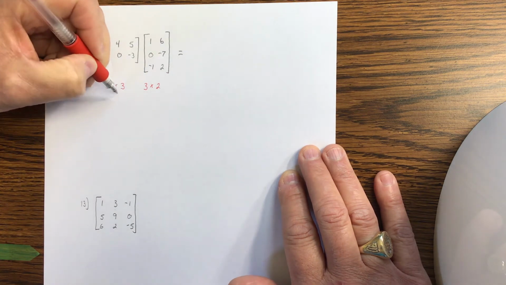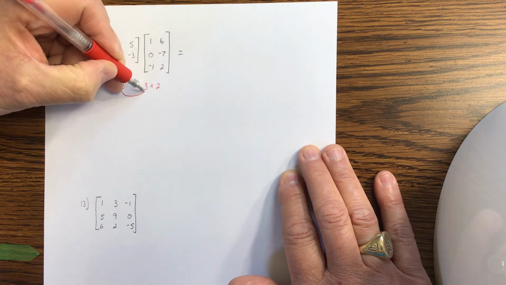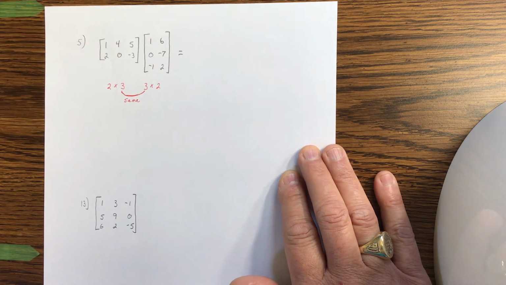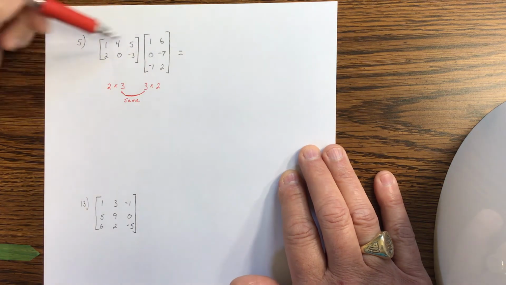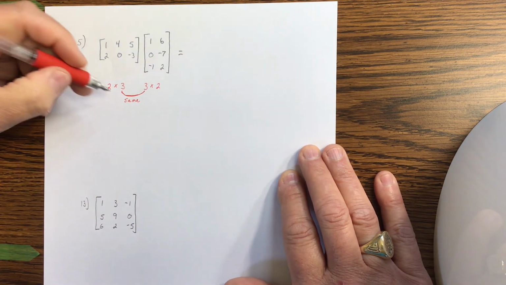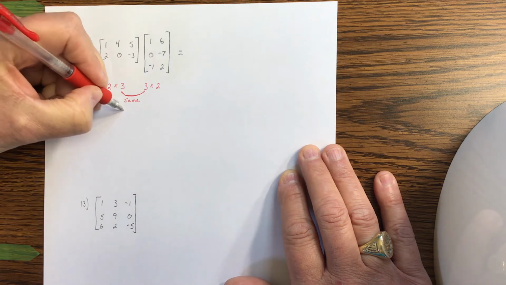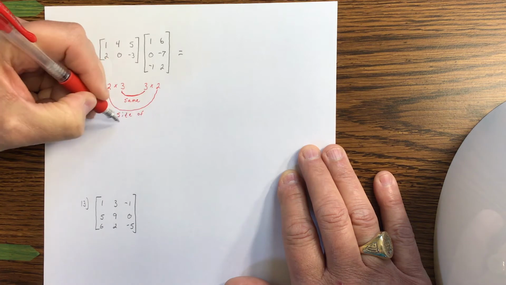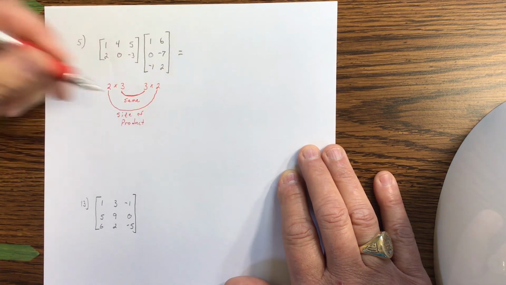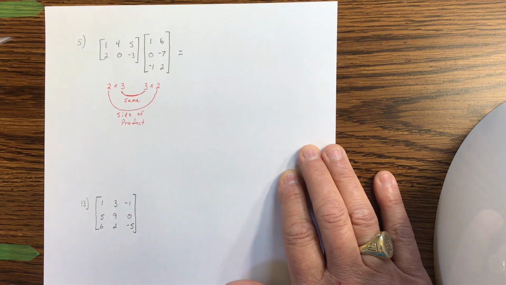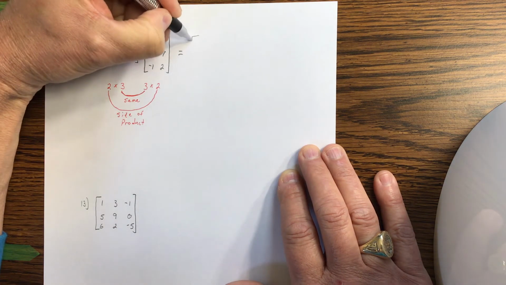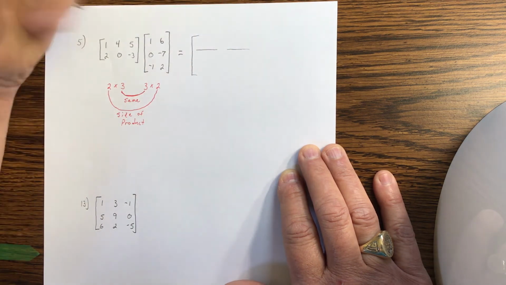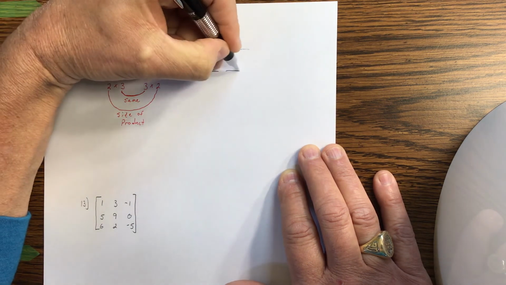And I've already shared with you that if these two values are the same, we know right off the bat that these two matrices can be multiplied together, and the size of the product will be a 2 by 2. Again, I'm doing this problem without the calculator, okay? So I already know this is going to be a 2 by 2. So setting it up, we have 2 rows, 2 columns.